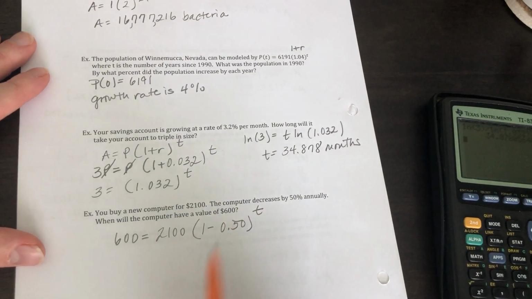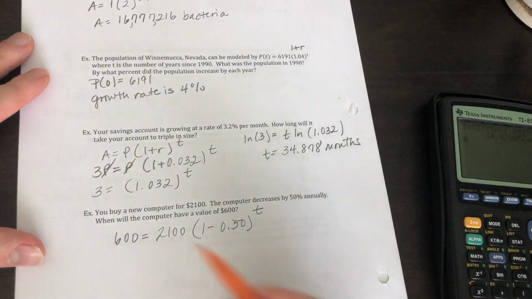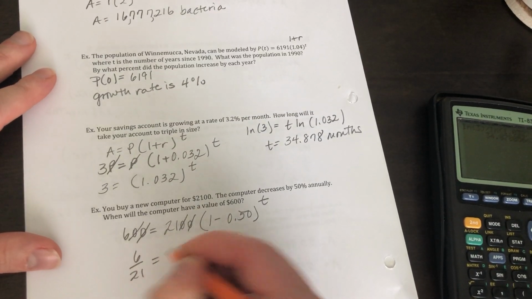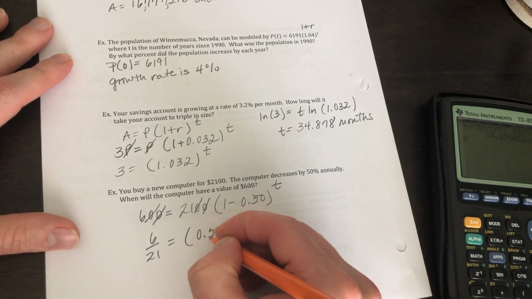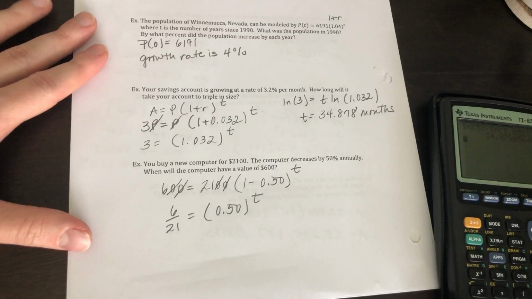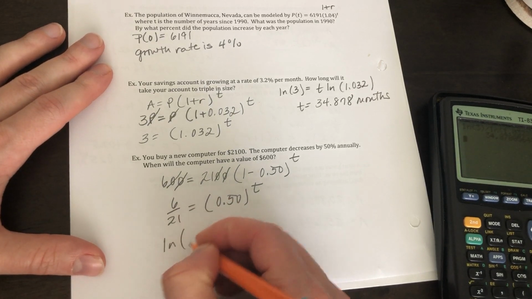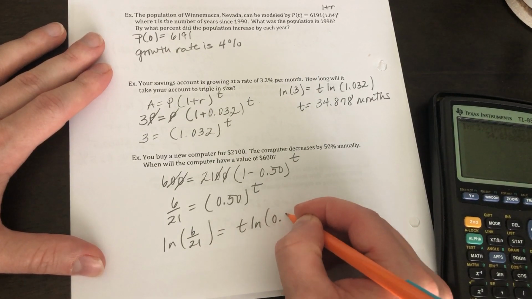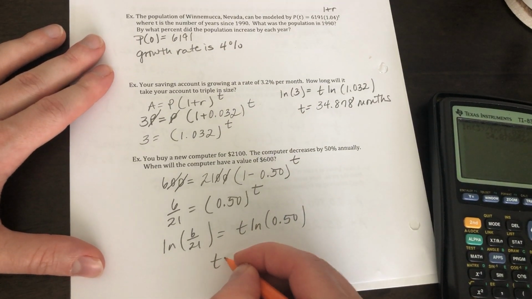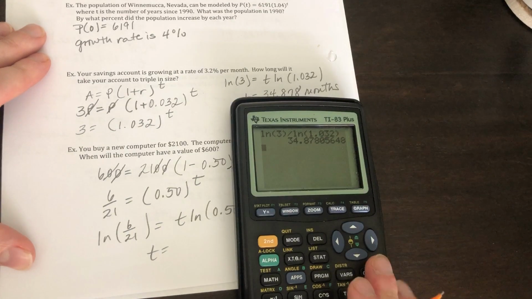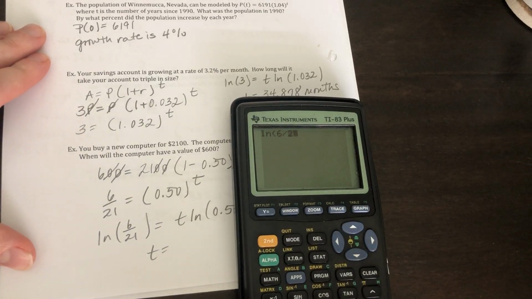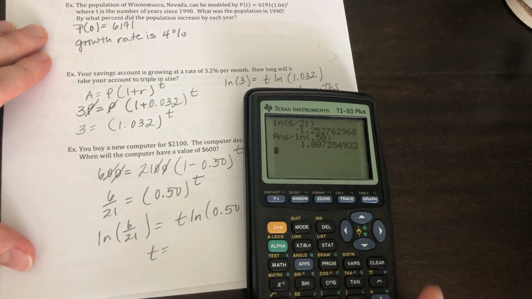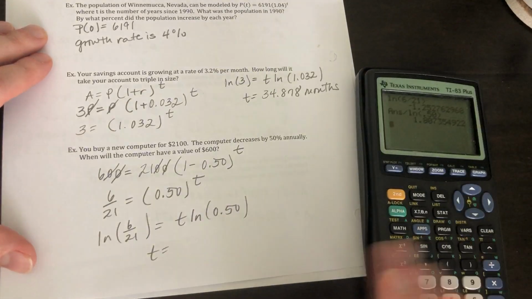So 1 minus 0.5 is 0.5. 2 zeros will cancel. So we get 6 over 21 is equal to 0.50 to the t power. And to solve this, we're going to natural log both sides. So we get t, we'll divide that over. So we get t equals natural log of 6/21 divided by natural log of 0.50. So you get 1.807 years.